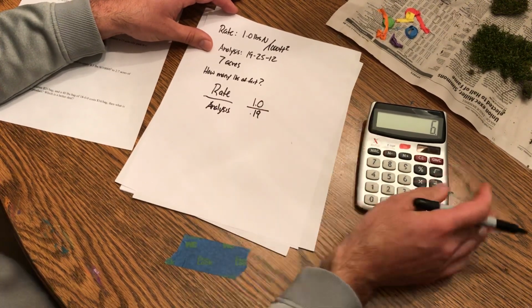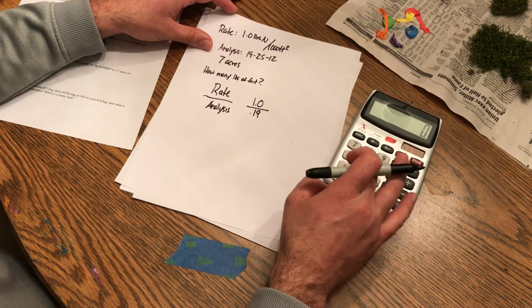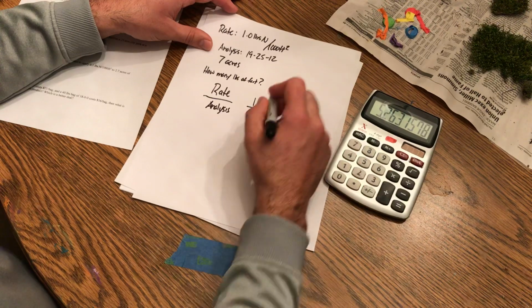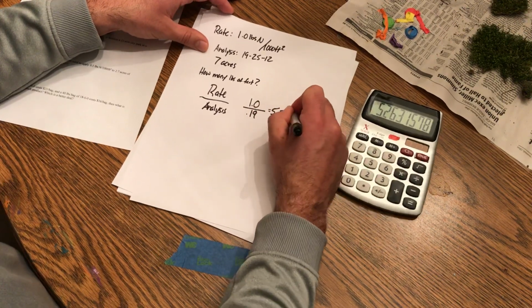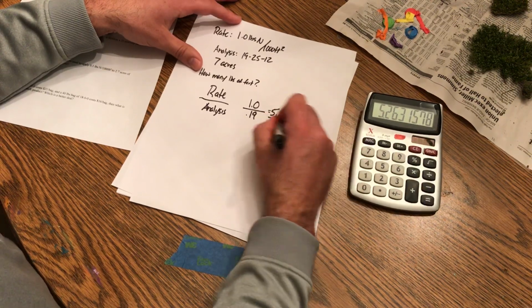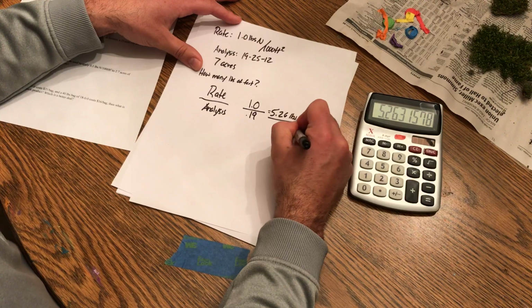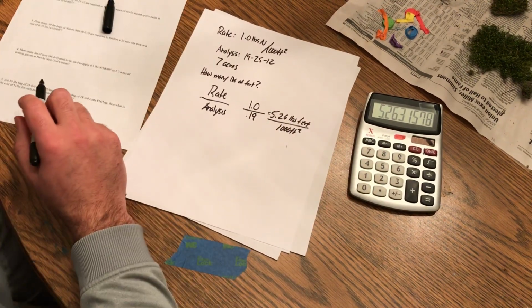So the rate over the analysis, 1 divided by 0.19, tells us that 5.26 pounds of fertilizer are going to need to be applied per 1,000 square feet to actually achieve our desired rate of 1 pound of nitrogen per 1,000 square feet.